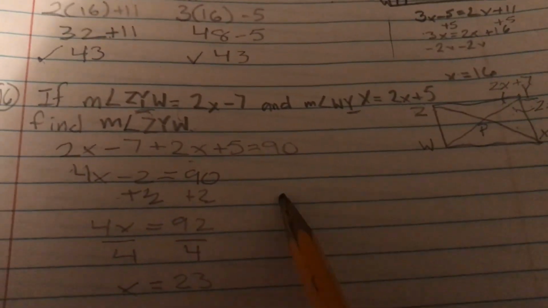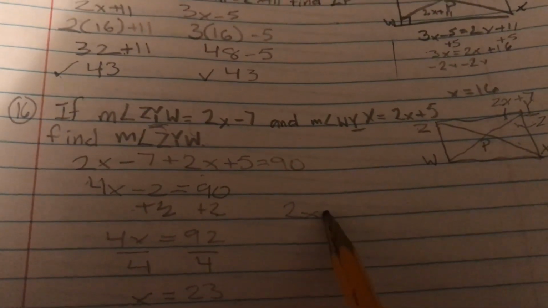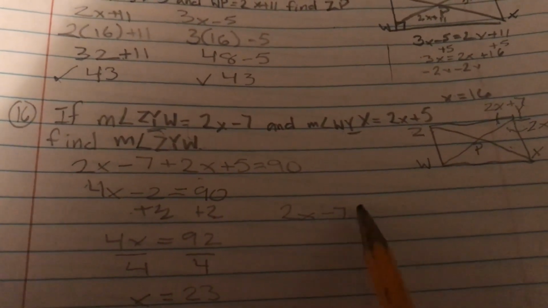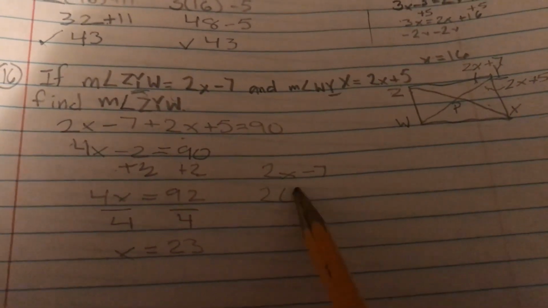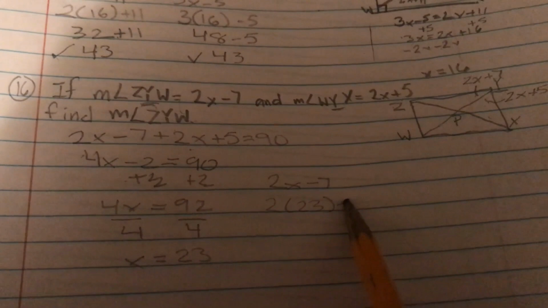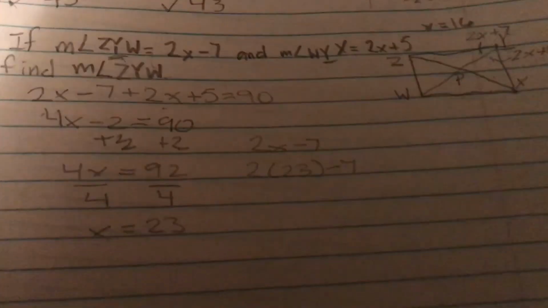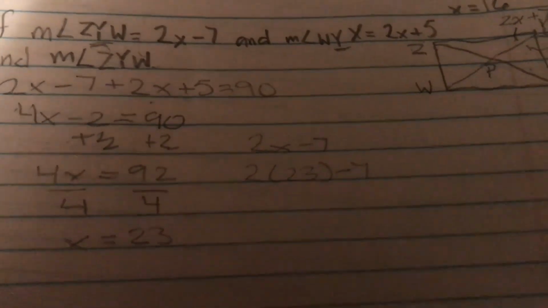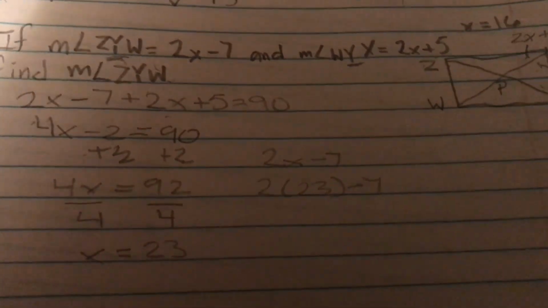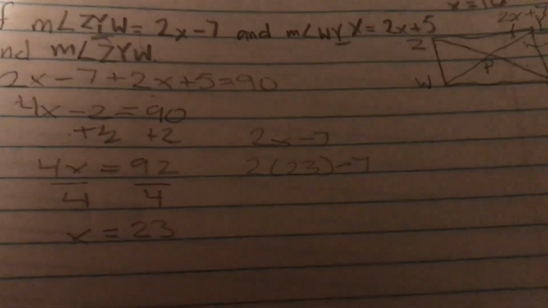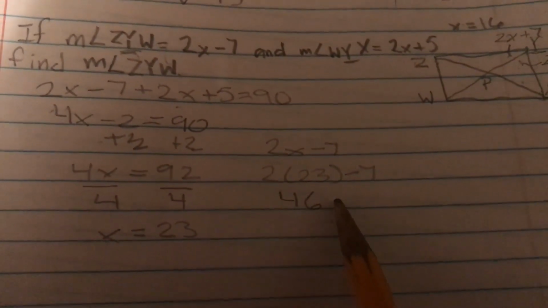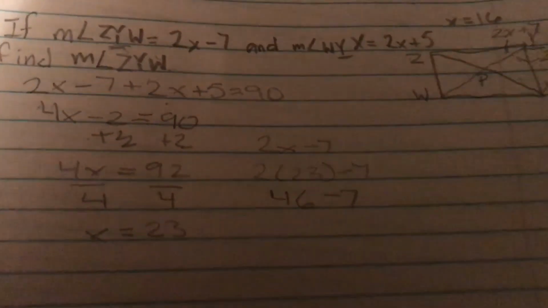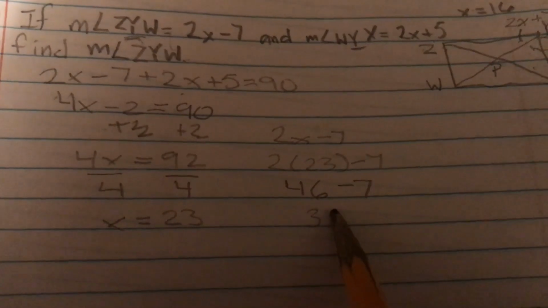Let's take that 2x minus 7, and now we plug it in. 2 times 23 minus 7. Do we understand? Now we're going to simplify it again. We take 23 times 2, and I believe that is 46. Now we bring down the 7 and subtract 7 from that. That will be 39, and that is your answer.